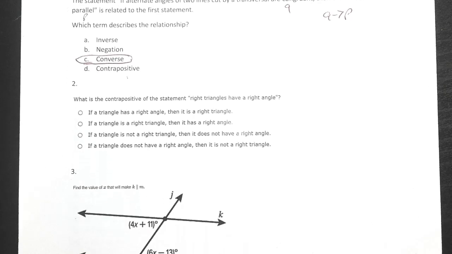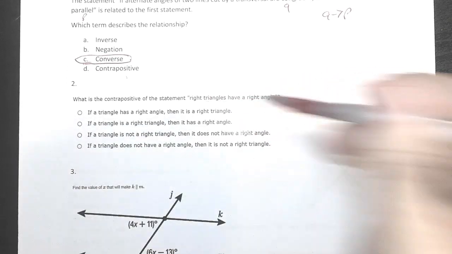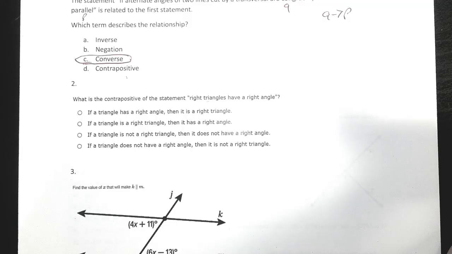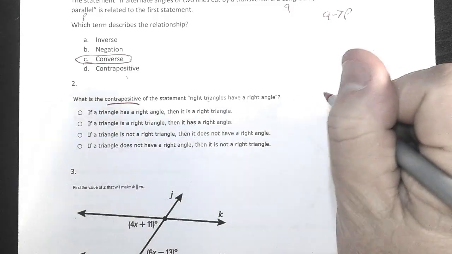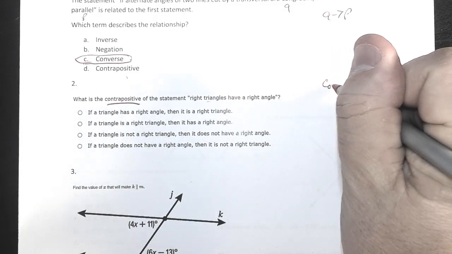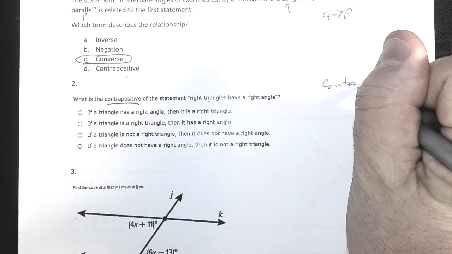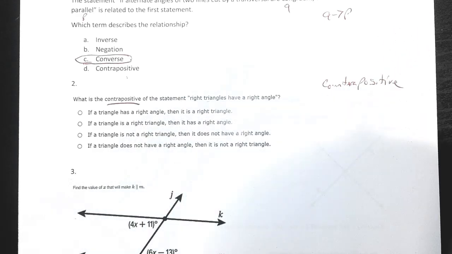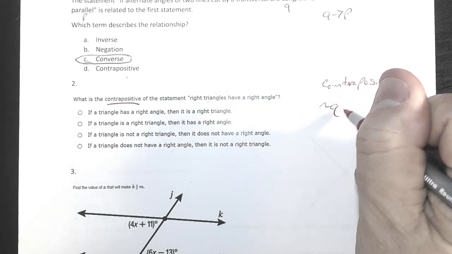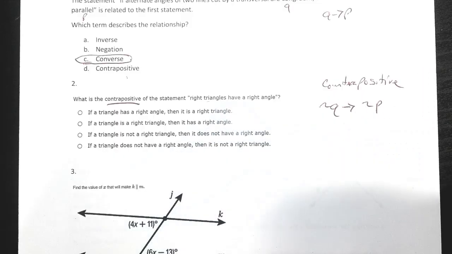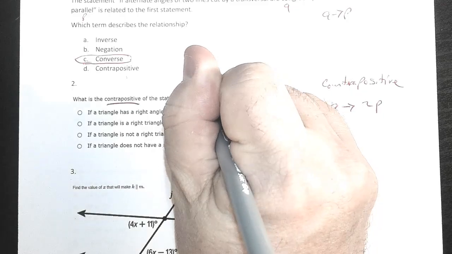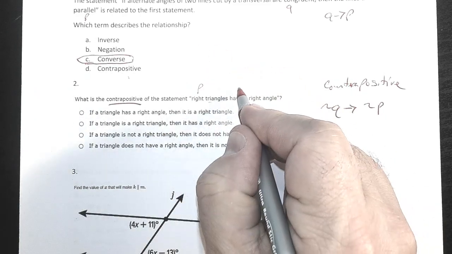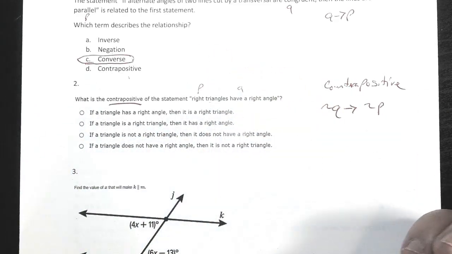All right, moving up. Number 2, and this is worded a little strangely, but what is the contrapositive of the statement, right triangles have a right angle? All right, so first the contrapositive, that is not Q, not P. Okay, so here, right triangles is your P, have a right angle is your Q. Now, again, it's written kind of strangely.